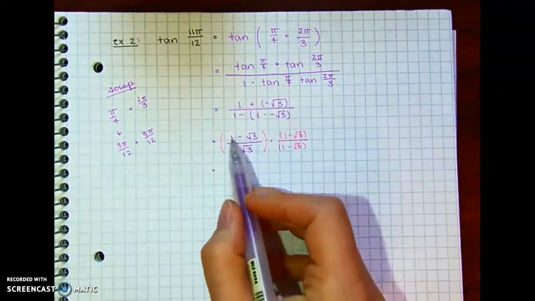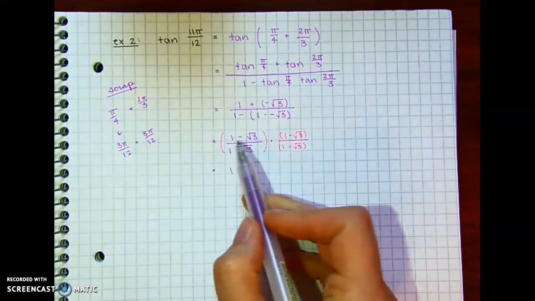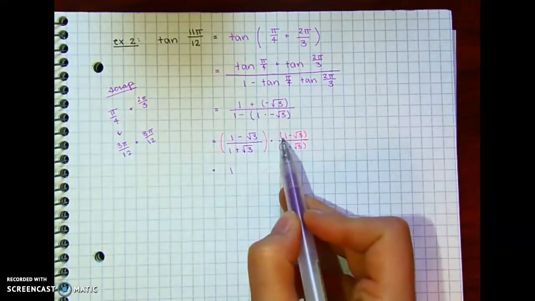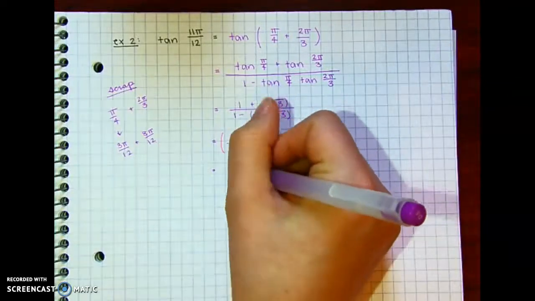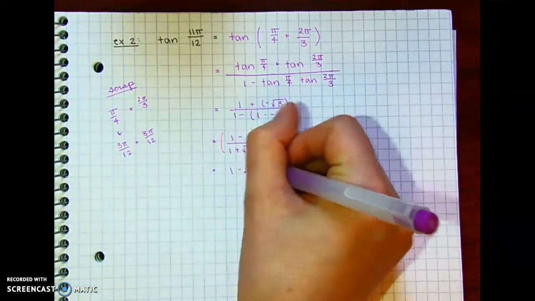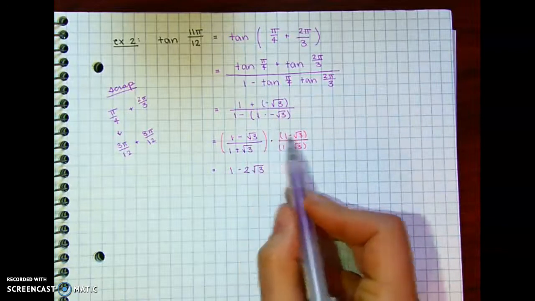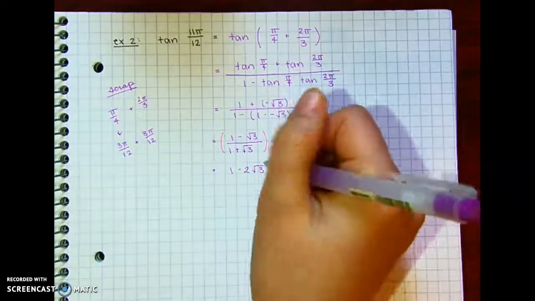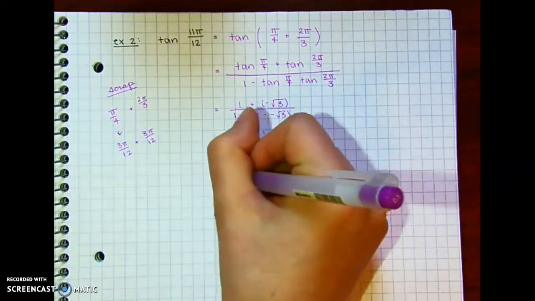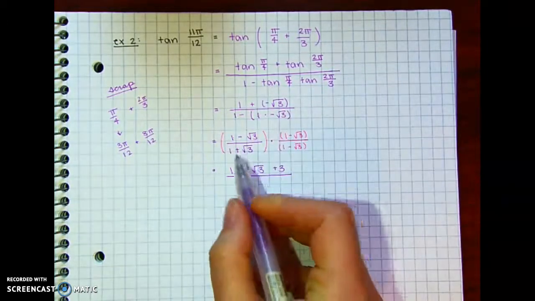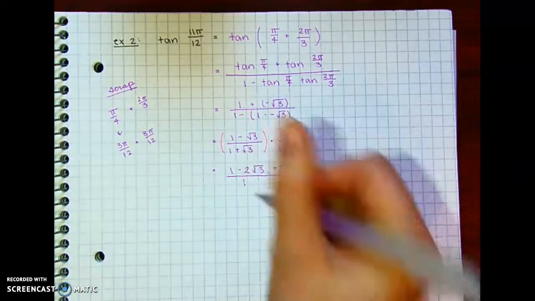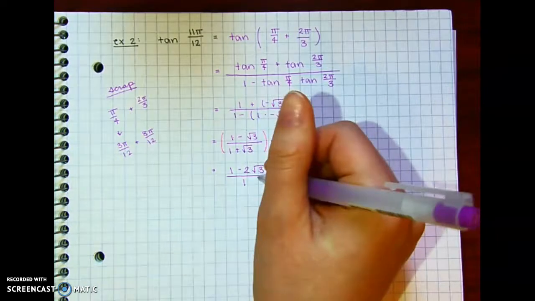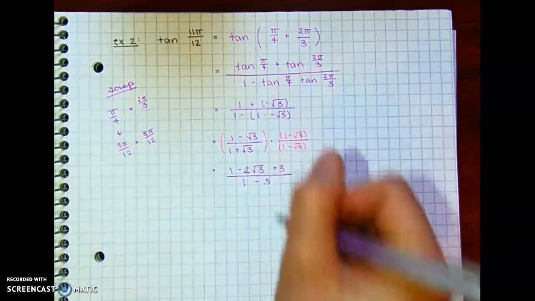So 1 times 1 is 1, and then we'll have 1 times negative root 3, and negative root 3 times 1, so it'll be negative 2 root 3, if I combine those together. Root 3 times root 3 will be the square root of 9, which is 3. 1 times 1 in the denominator is 1. And then I have plus and minus, and then the square root of 9. So this will be minus 3.